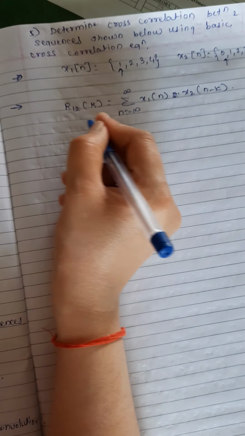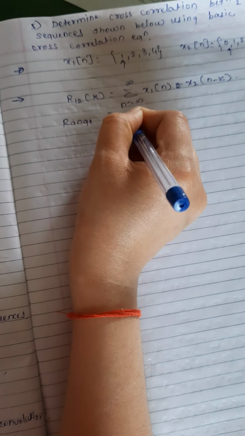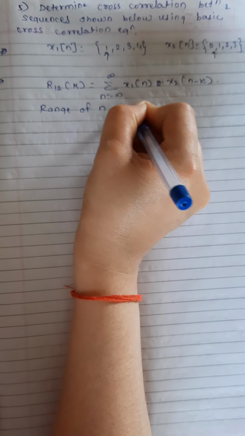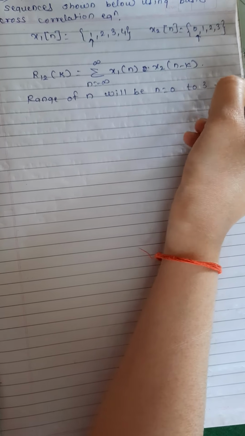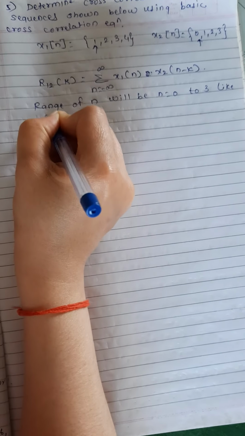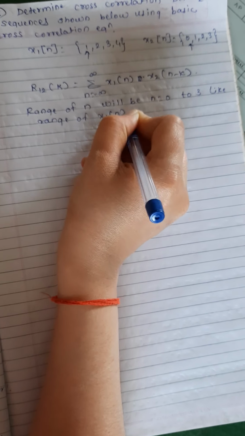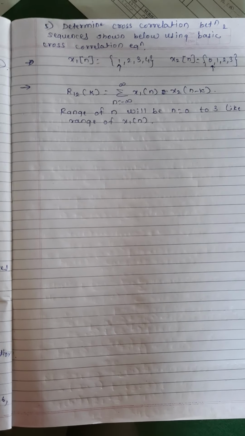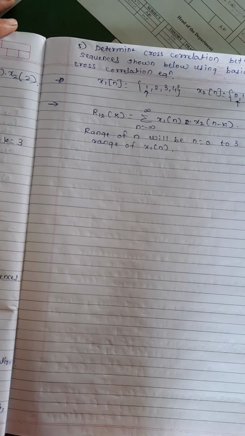So range of n will be n is equal to 0 to 3, like range of x1 of n. So range of x2 of minus n is from minus 3 to 0.